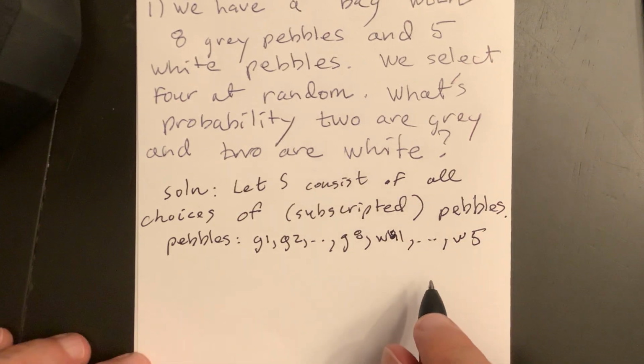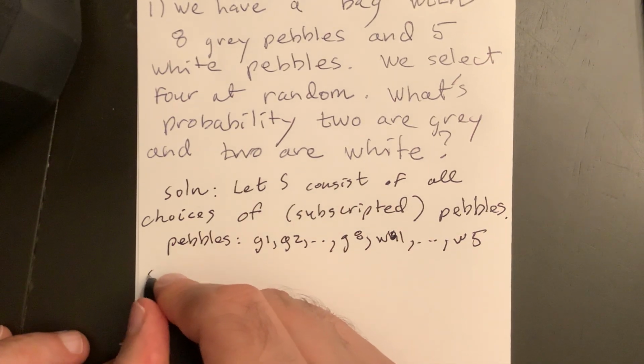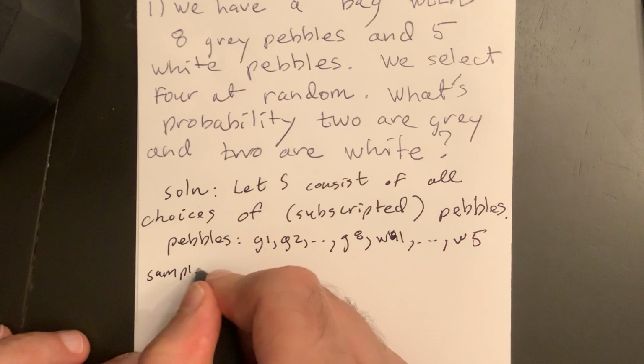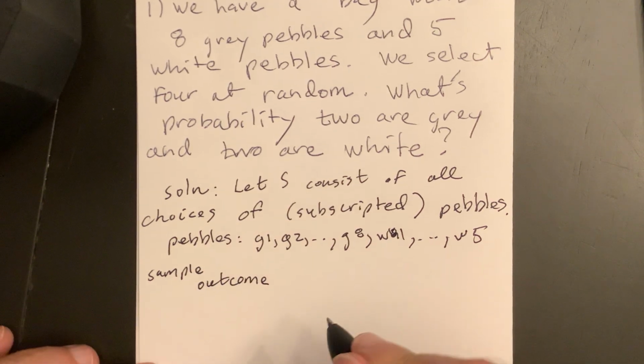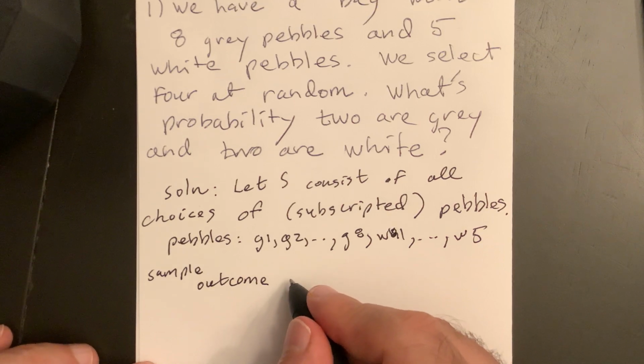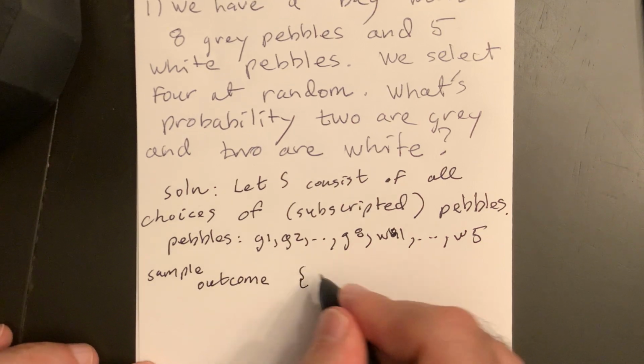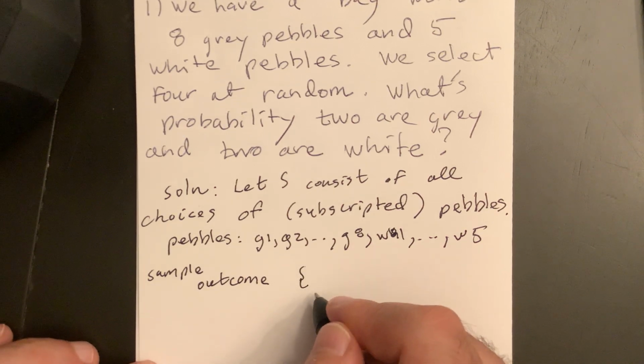So there are 13 of these. And an example sample outcome is just any selection of 4 of these, and I don't care about the order, so I'll use the curly brackets here.